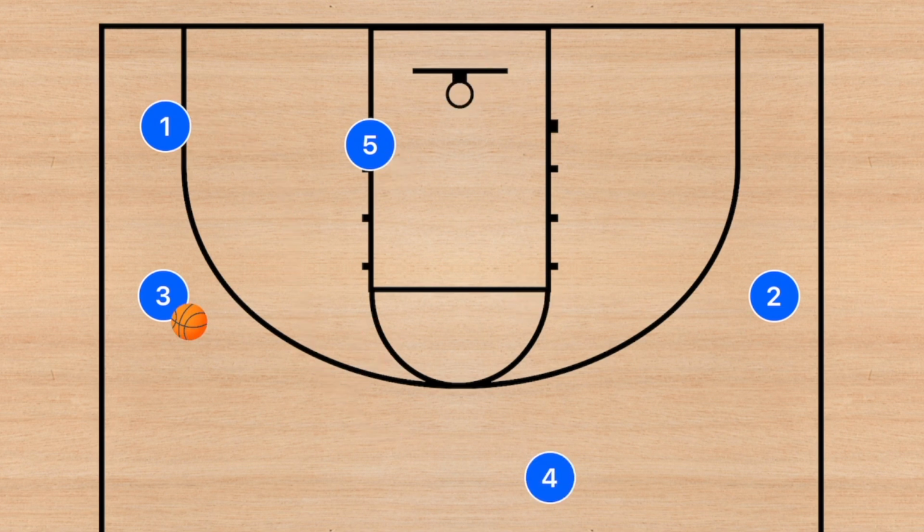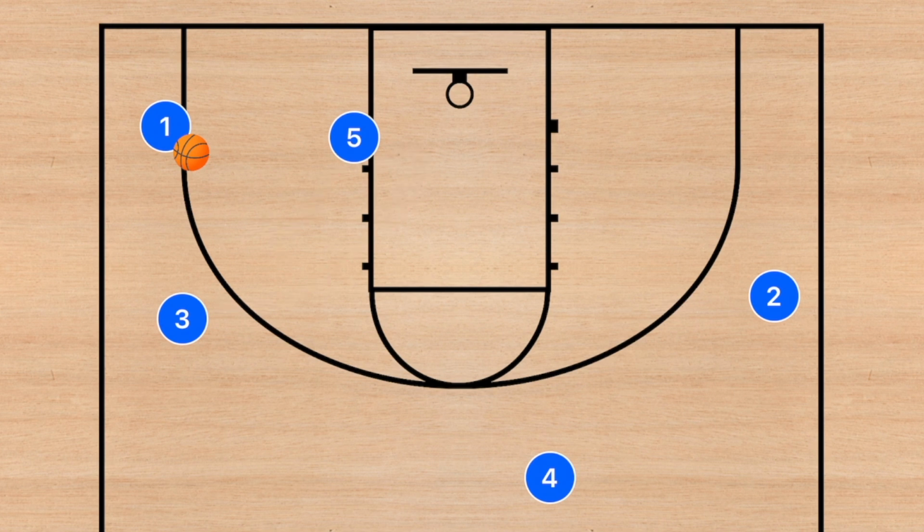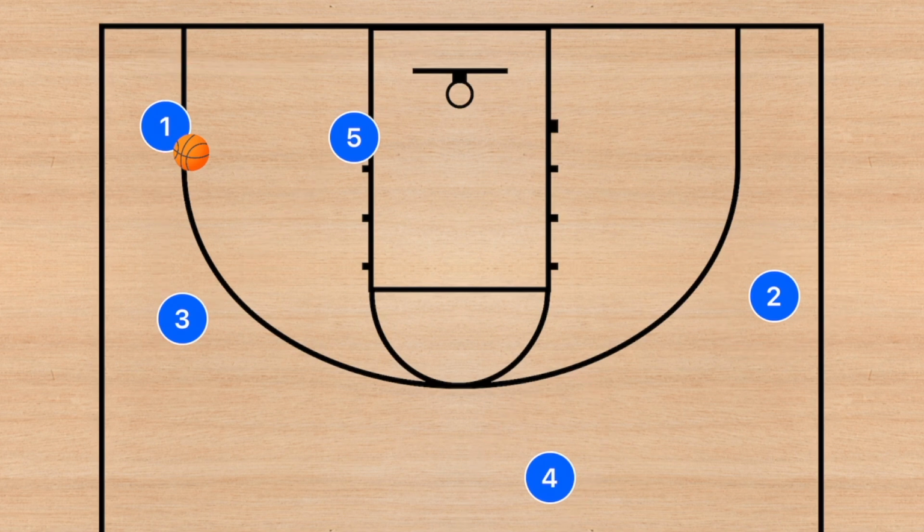This creates the triangle. Now, what we're trying to start here is we've got some different actions. If we pass to player 1, then player 5 could back screen player 3. This could be a layup. And we can run different sets out of the motion. The motion being is just to get that triangle that starts, have our 2 guys on the weak side. At this time, let's say we want to reverse that ball around. We pass to player 4.